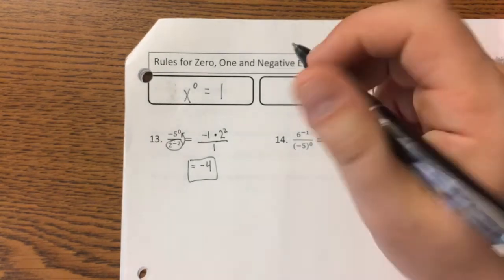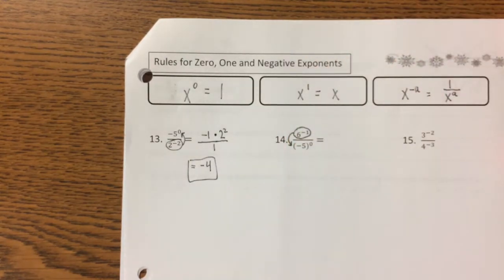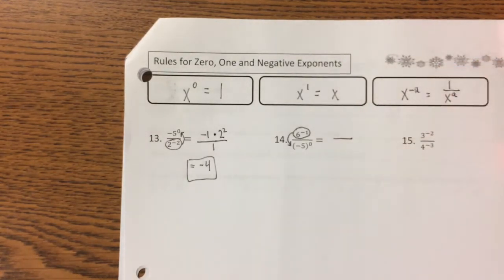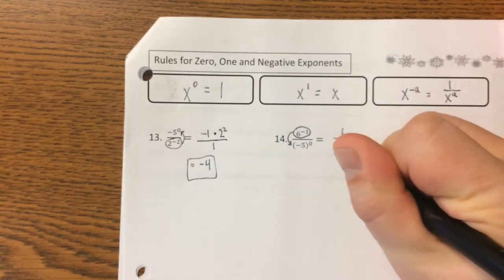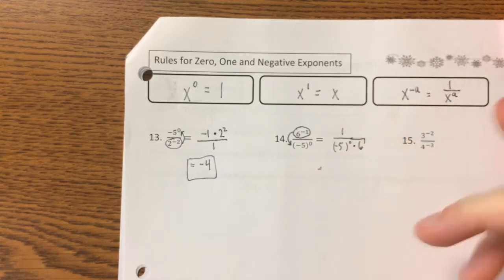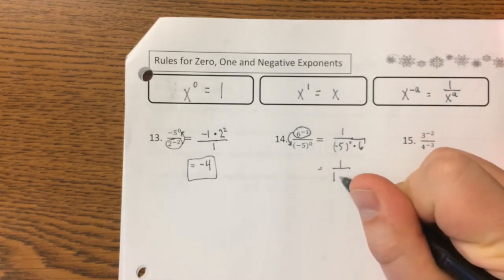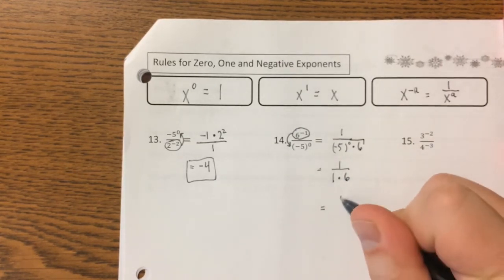For number 14, we've got a negative power here, so we need to move it to the other side of the fraction to change the power to be positive. What's left over in the numerator? What am I going to write in the numerator's spot? Yeah, just 1, right? Like if I get rid of everything, it's just 1 left over. So 1 over negative 5 to the 0 times 6 to the 1st power. Well, what's negative 5 to the 0th power? 1. And then 1 times 6 to the 1st is just 6. So my answer is 1 over 6.